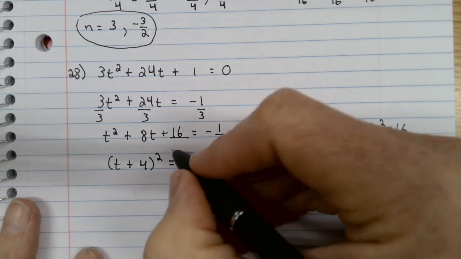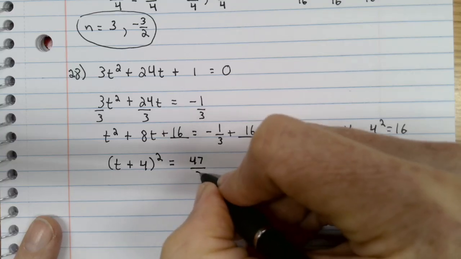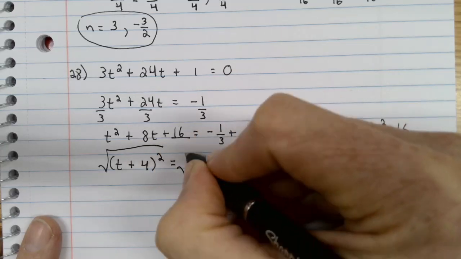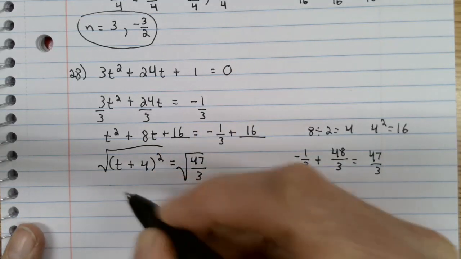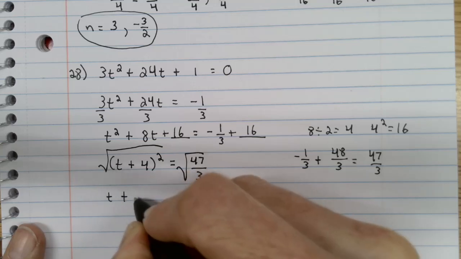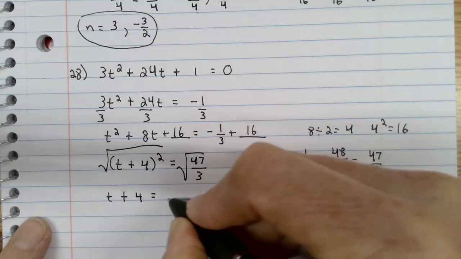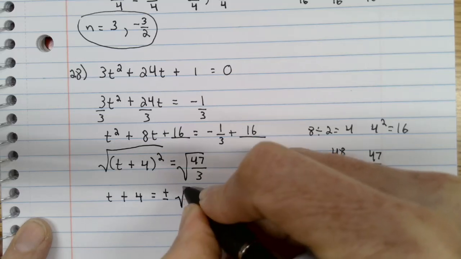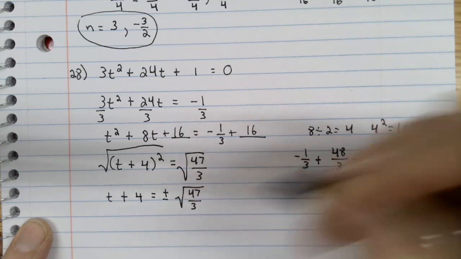All right, so that's what I got on the right side here, unfortunately, because those are not perfect squares. So when we take the square root of both sides, messy square root signs there, sorry about that, we're going to get t plus 4 is equal to plus or minus the square root of 47 over 3.